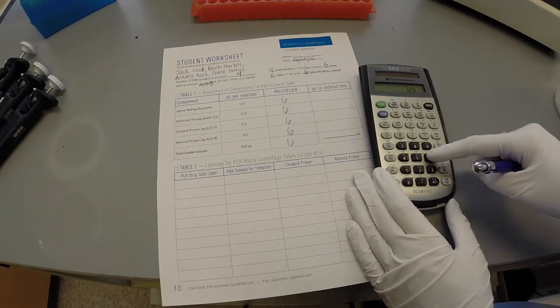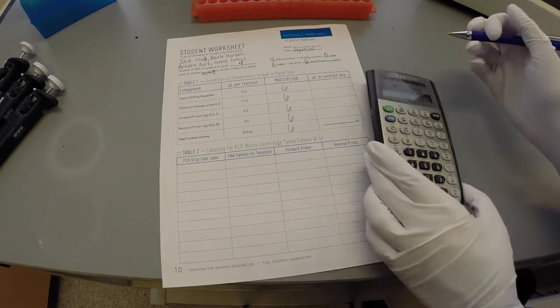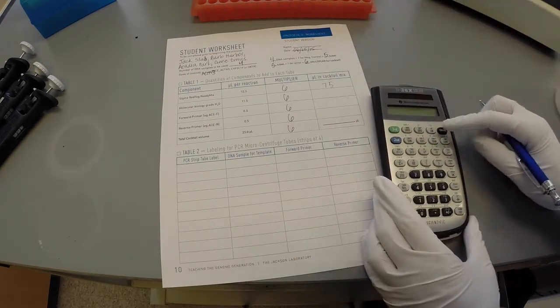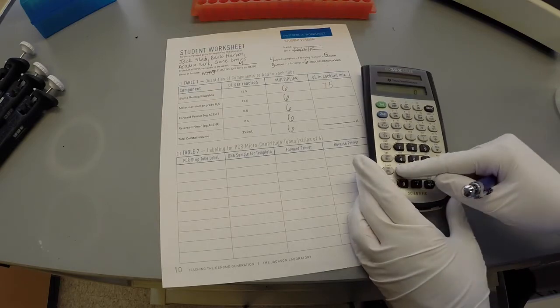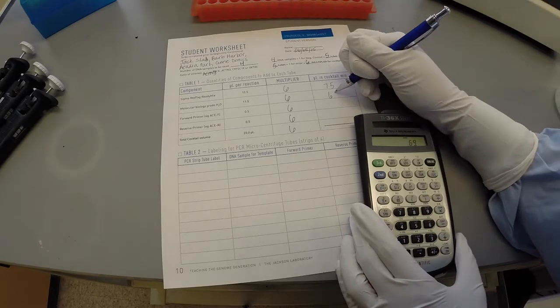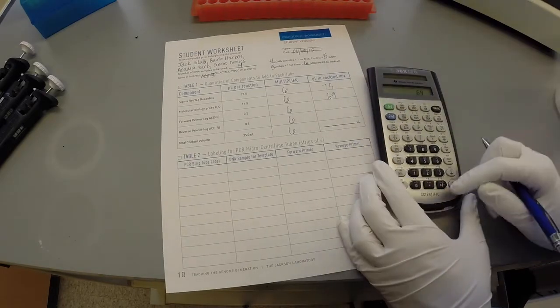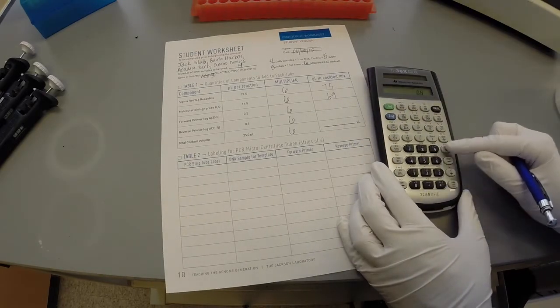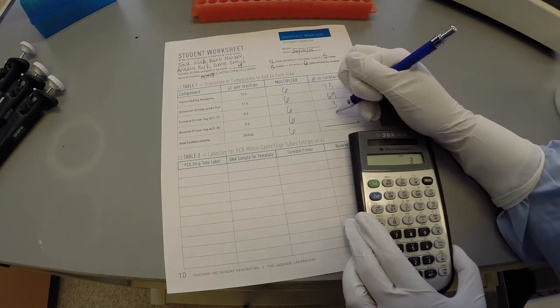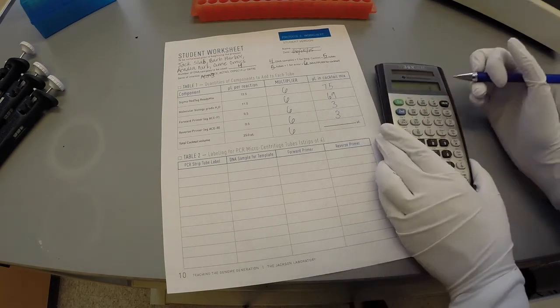12.5 times 6 equals 75 microliters of RedTaq added to the cocktail. 11.5 times 6 equals 69 microliters of water added to the cocktail. 0.5 times 6 equals 3 microliters of each of the forward and reverse primer added to the cocktail.